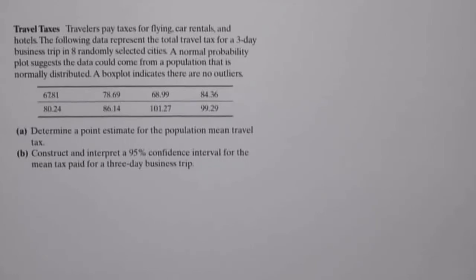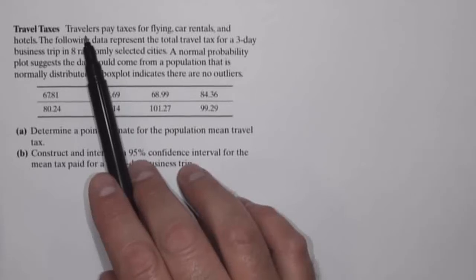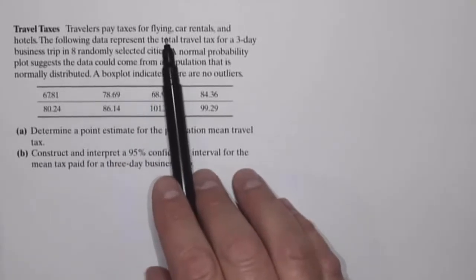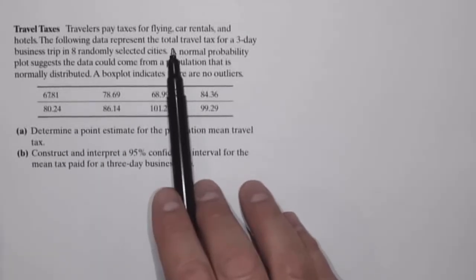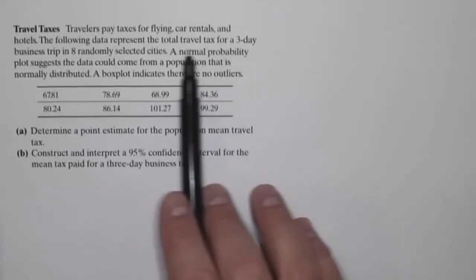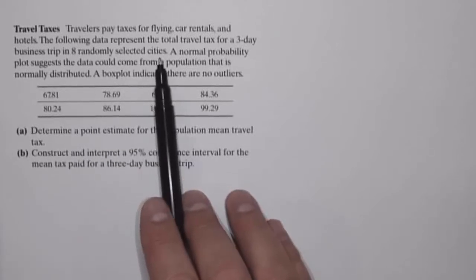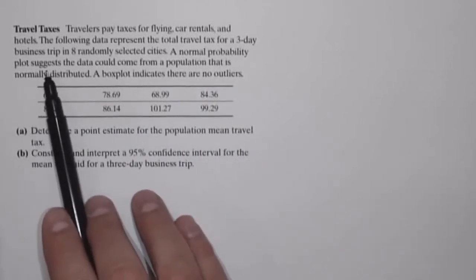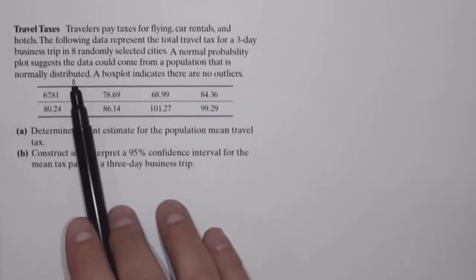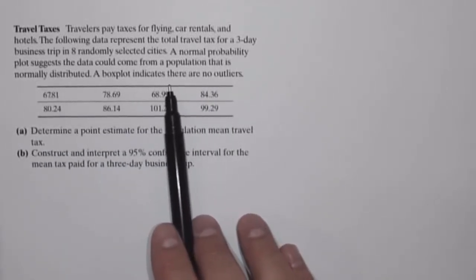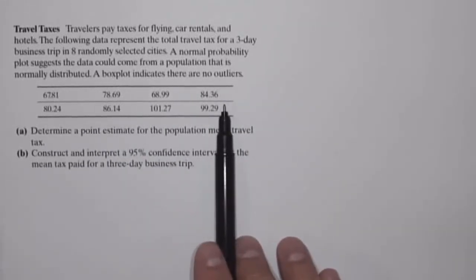In this video, we want to take a look at an example. Travel taxes. Travelers pay taxes for flying, car rentals, and hotels. The following data represent the total travel tax for a 3-day business trip in 8 randomly selected cities. A normal probability plot suggests the data could come from a population that's normally distributed. A box plot indicates there are no outliers. So we have 8 data values.